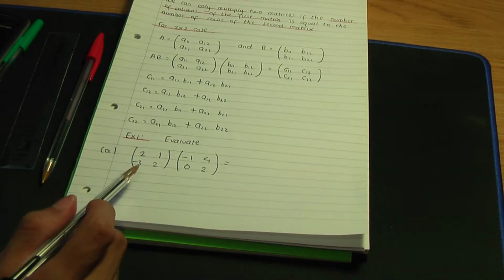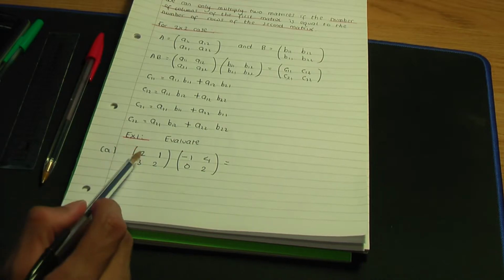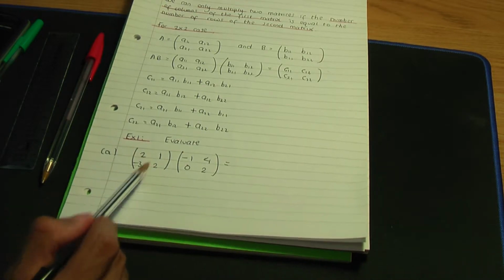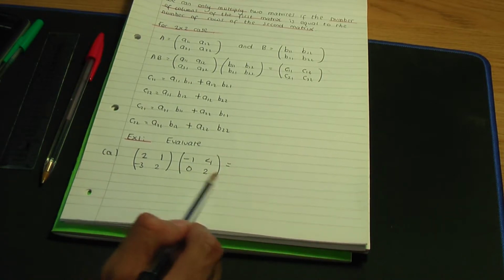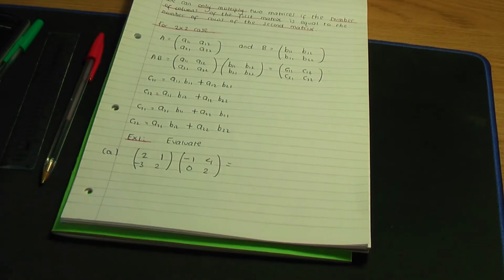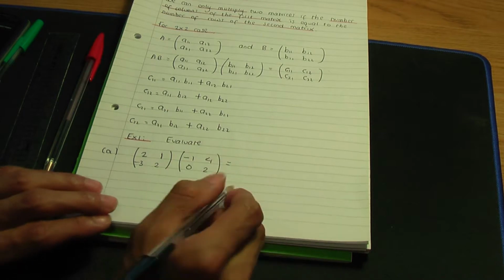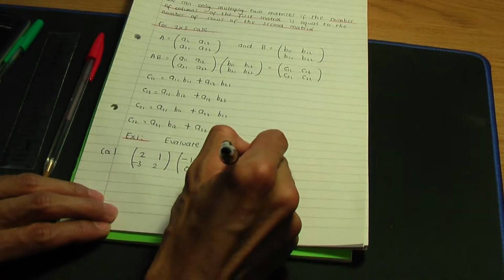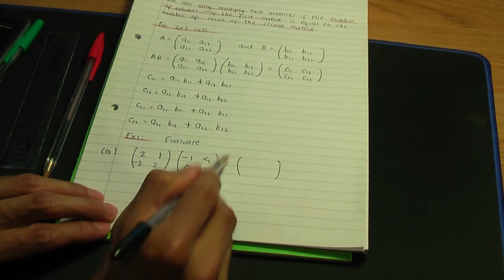First, let's check the condition for multiplication. The number of columns of the first matrix is 2. The number of rows of the second matrix is 2. So the number of columns of the first does equal the number of rows of the second, so I can multiply. Let's multiply and work out the elements of our resulting matrix.